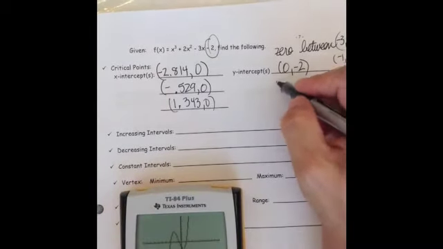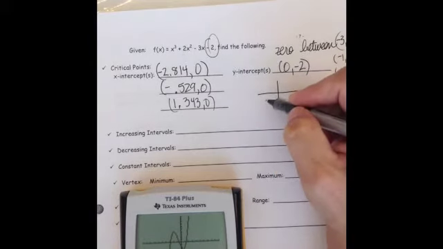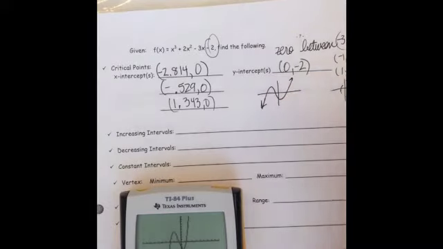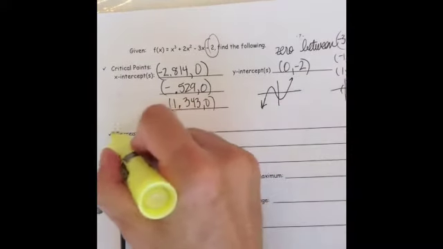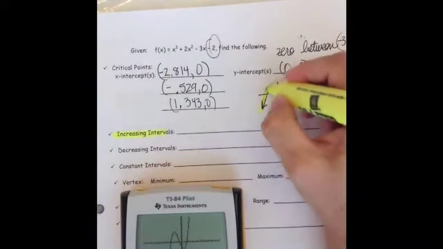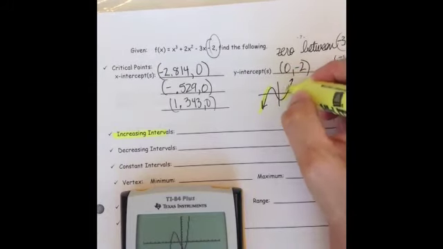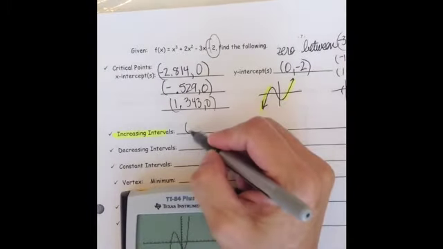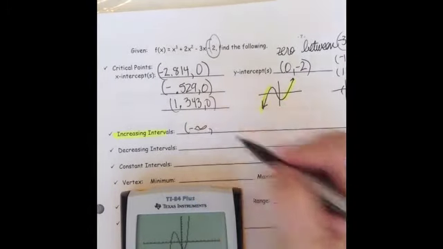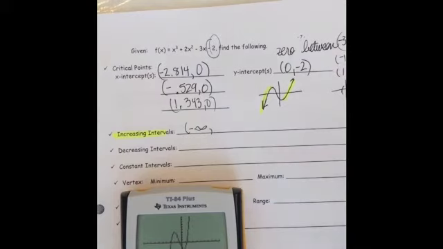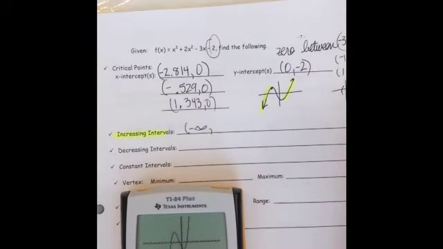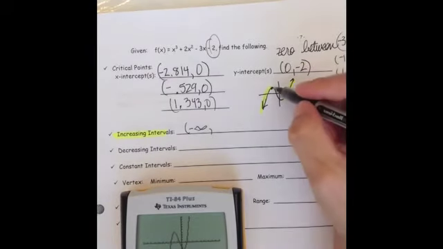Okay, increasing intervals. Ooh, I'm going to draw a quick sketch. Go to your graph, and you know that it looks something like this, right? So where was this thing increasing? It was increasing here and there. That's increasing. So what is this going to be? We know it's -infinity. Where does it stop increasing and change? Well, notice it stops increasing and starts decreasing at a very special point. What's that special point called? A vertex.